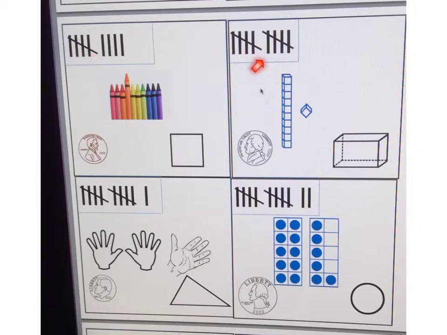Here we have 2 groups of 5, which would be the 10th of the month. 10 and 1 more would be the 11th of the month. 5, 10, 11, 12 would be the 12th of the month. So it just gives that review of the tally marks.